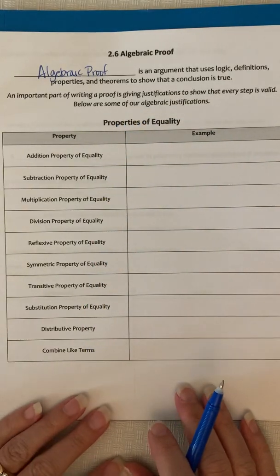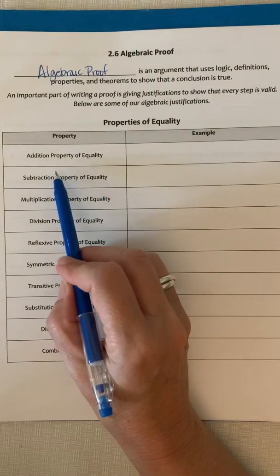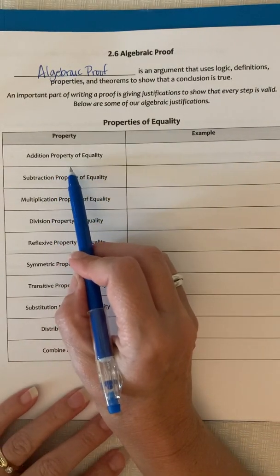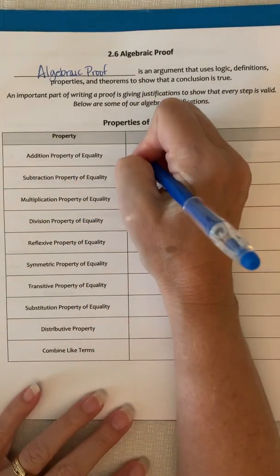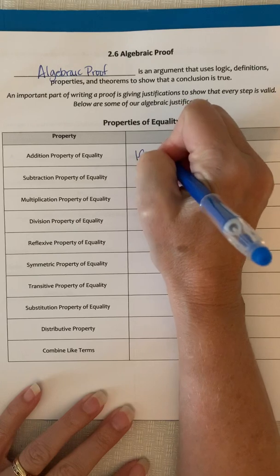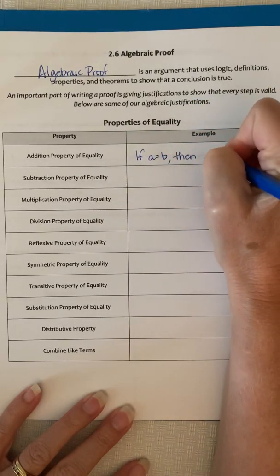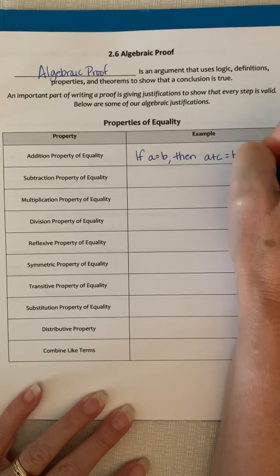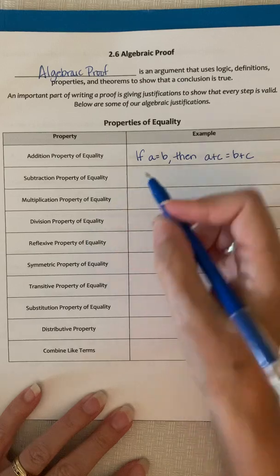These you have had every year, but I think you mostly forget them as soon as you've learned them. The addition property of equality states that if you have two equal things, you can add the same thing to both sides and it'll be true. So if A is equal to B, then A plus C is equal to B plus C. We just added C to both sides. If you understand this concept, the next three are going to be very similar.